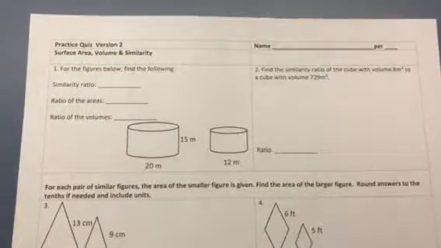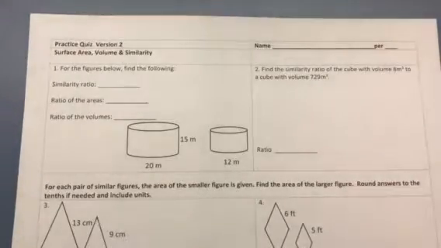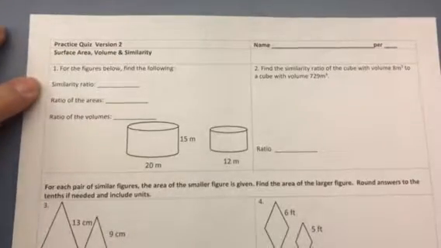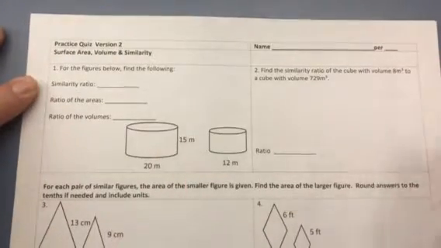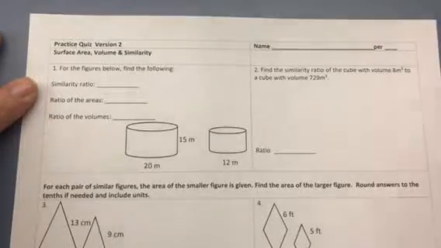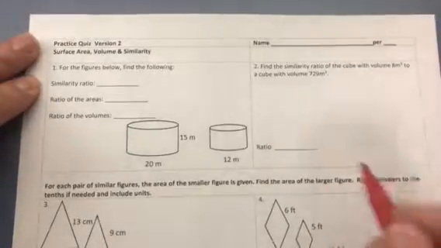All right, this video is for our practice quiz for the Unit 4.2 quiz. So in problem 1, you're asked to find the similarity ratio of the two solids below. So I'm just going to go in order from left to right.